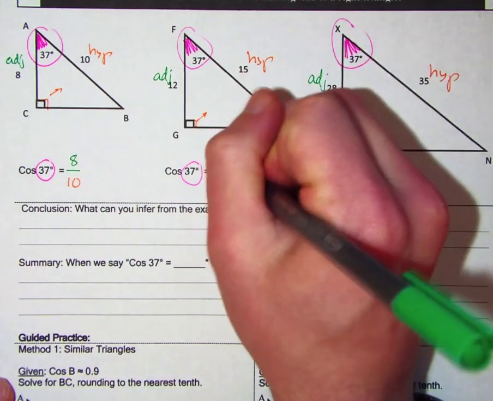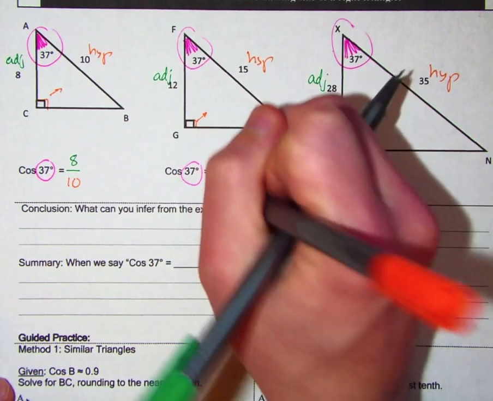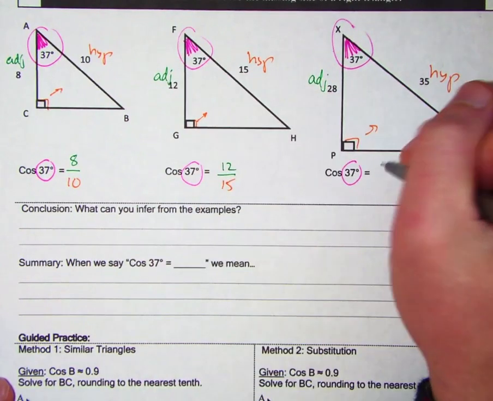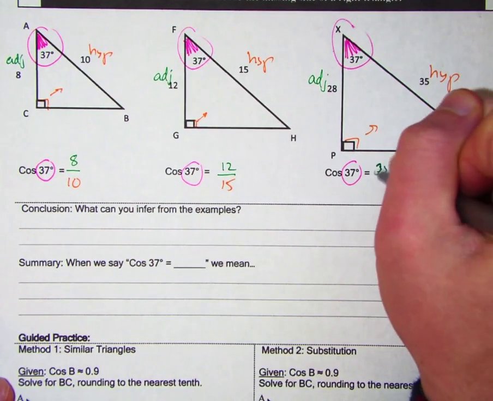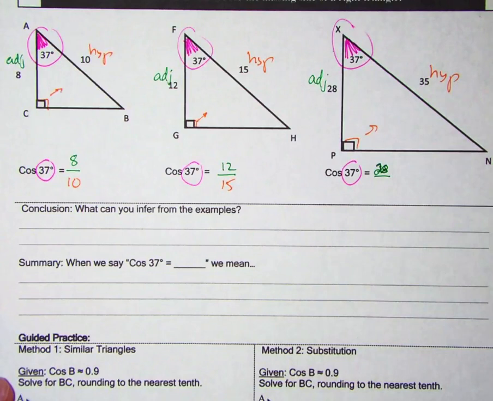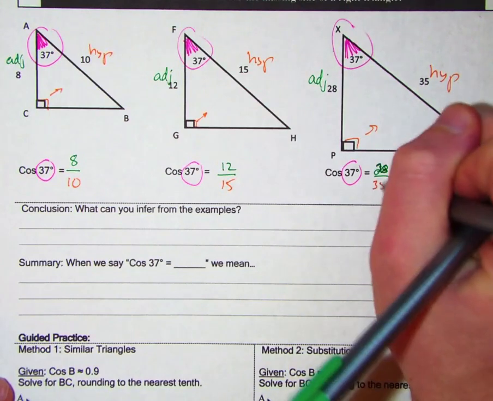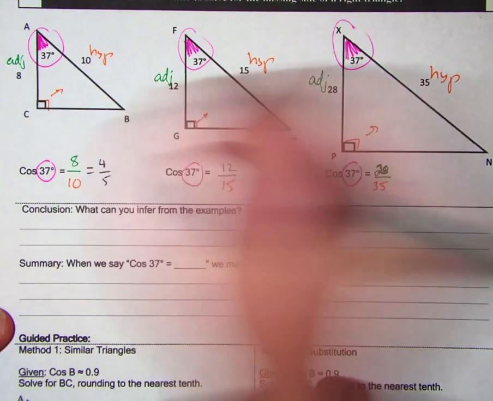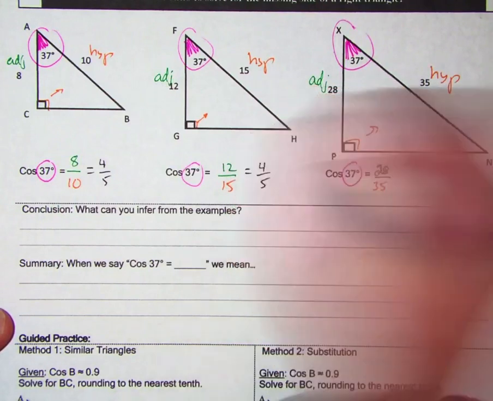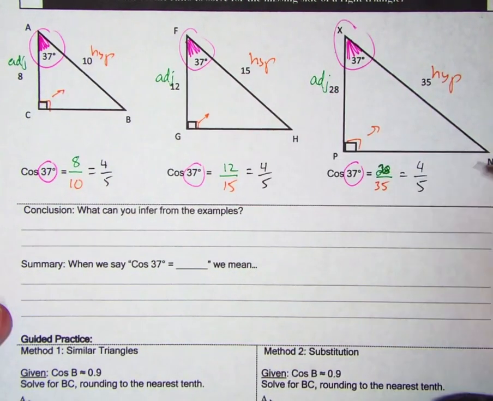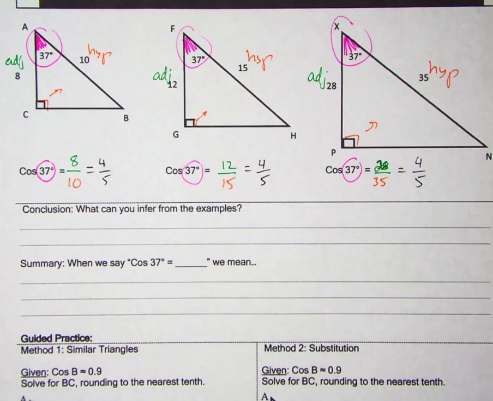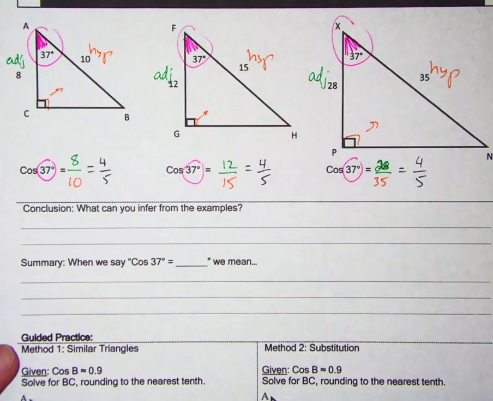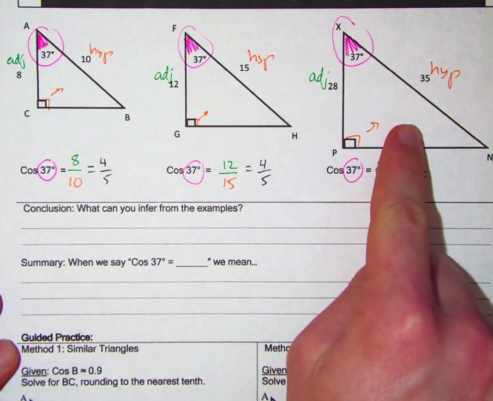This one here is going to be 12 over 15. And this one over here, it'll be 28 over 35. And if we reduce each of these, we notice they come down to 4/5, each and every one of them. So the cosine of 37 degrees in all three of these right triangles happens to be 4 over 5 when you reduce it. And that's because these are all similar by angle.